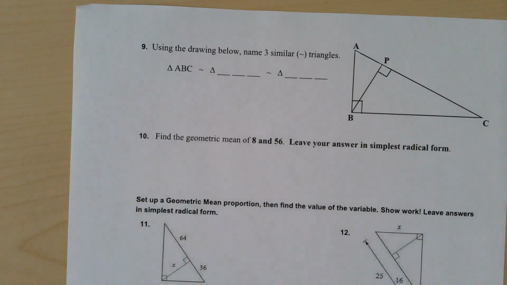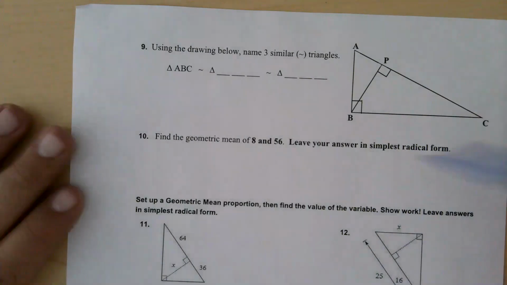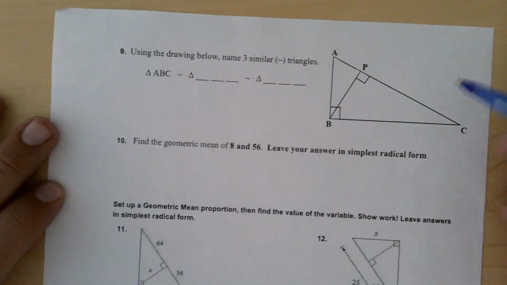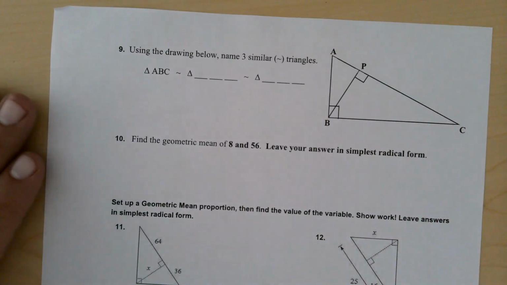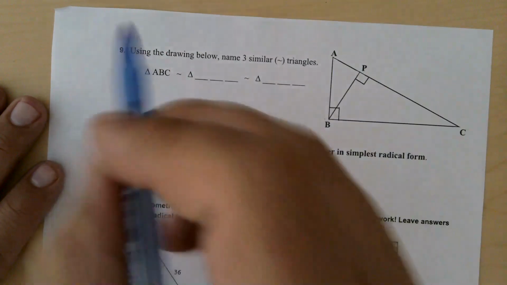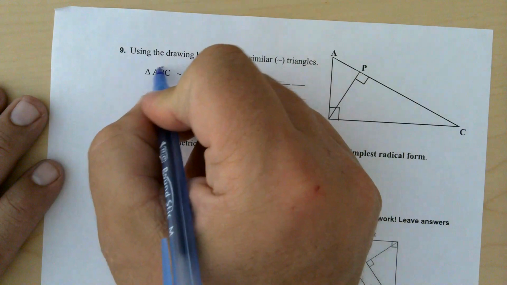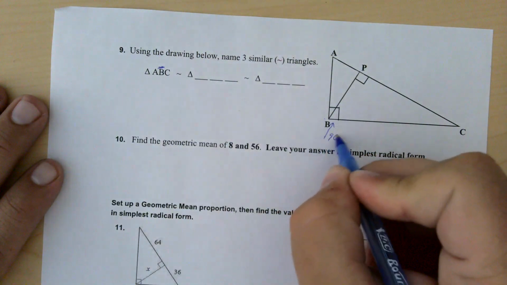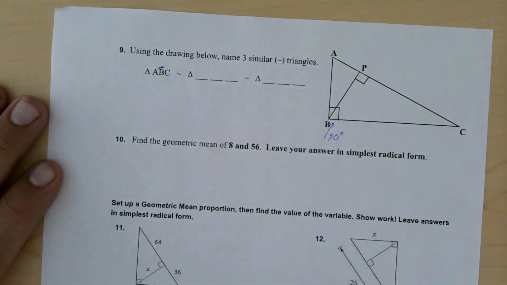Okay, question 9. This is where we have a right triangle and we create an altitude, which then creates 3 similar triangles. So I have my ABC, that's the big triangle, and I need you to know that the middle, this is my 90-degree angle. So 90 degrees, we want to match up the 90-degree angles.